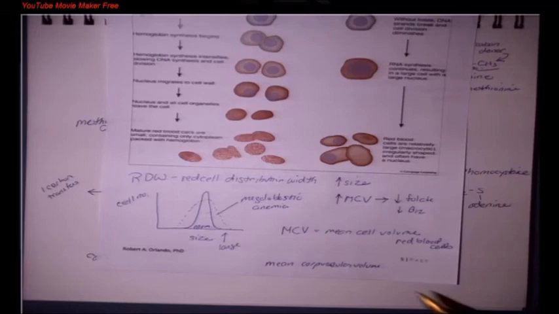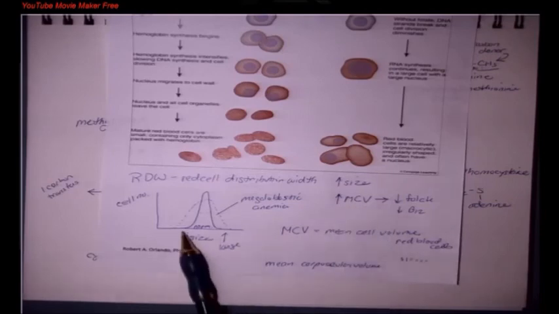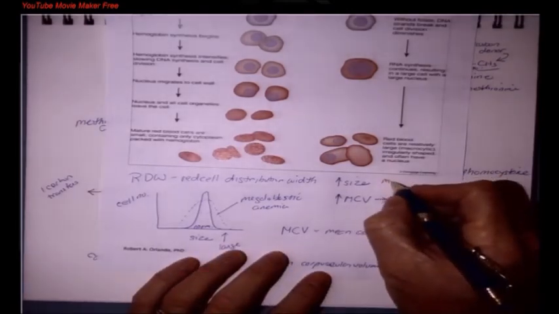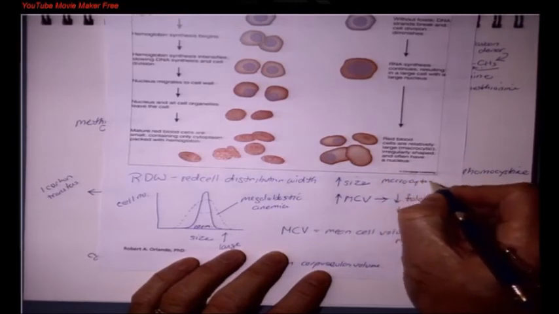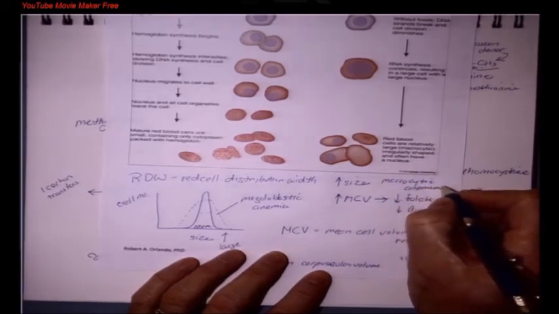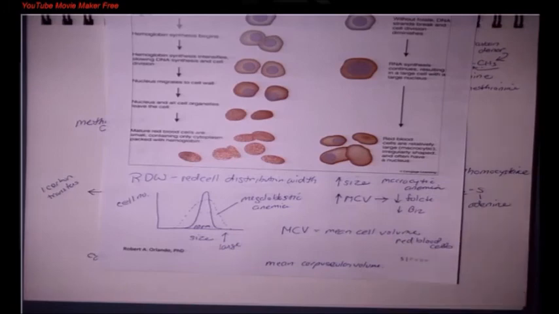If I gave you information on blood tests, if I gave you both MCV or RDWs, you should be able to tell if this is a macrocytic anemia, and a macrocytic anemia is simply a folate or B12 deficiency, or as we'll see tomorrow, a microcytic anemia, and that's due to an iron deficiency. Okay, and we'll see that reasoning tomorrow.